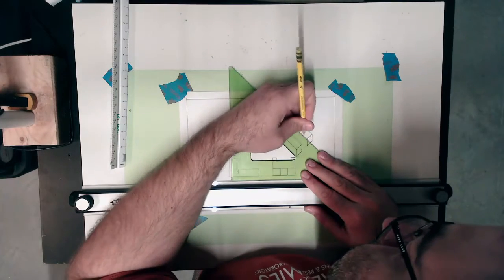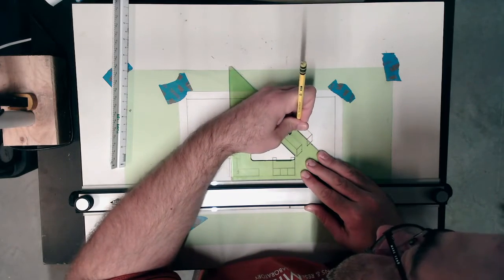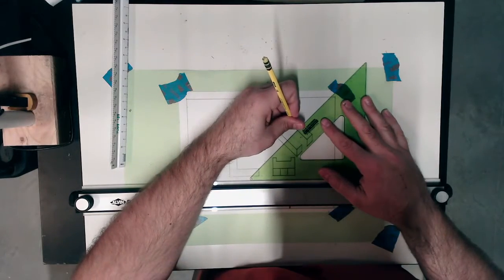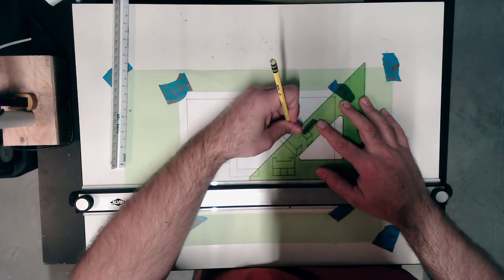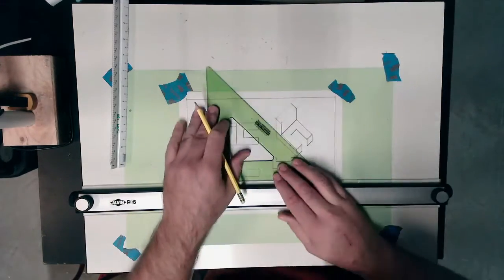So I'm going to put my pencil tip right at the corner, make sure that I'm all lined up, and I'm going to go ahead and bold that one in. Then I'm going to rotate this, and I'm going to swing this one bold until it taps that other guideline. Right? And then I'm going to kind of connect those two dots with a nice bold line.